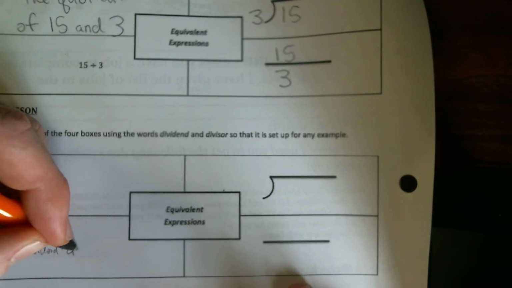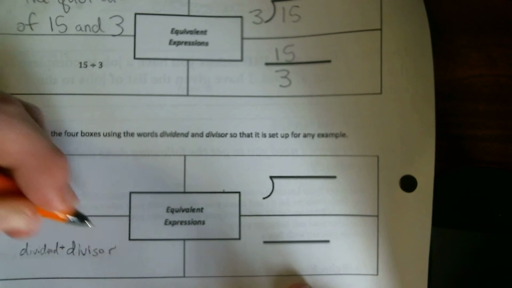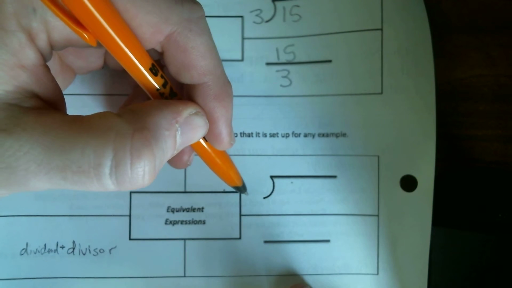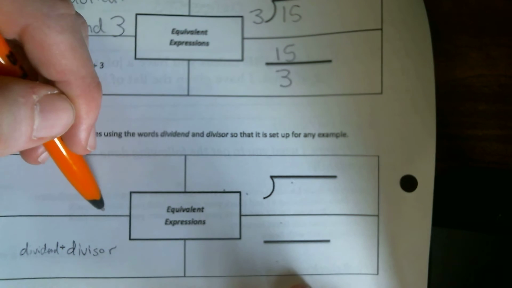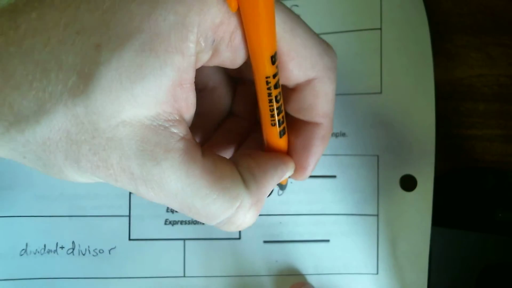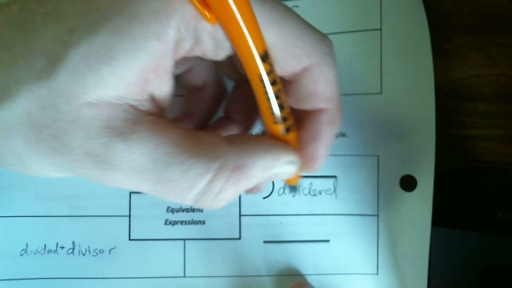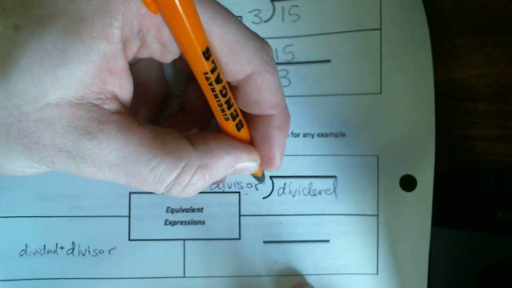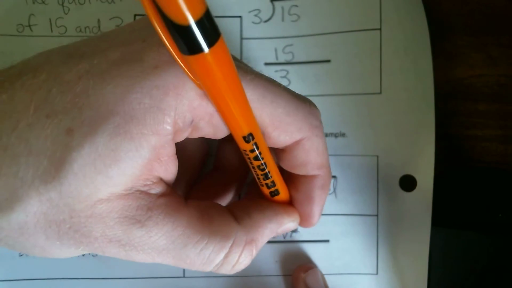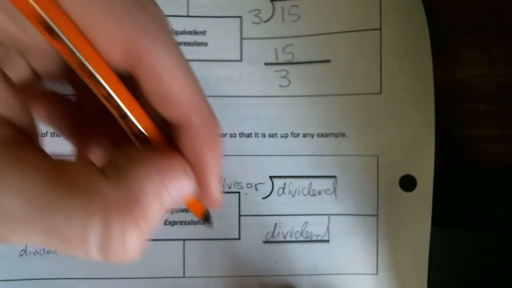So let's say I did this. We know that it's always the dividend divided by the divisor. Pause the video. Think about where dividend and divisor would go. Think about how we would write this. Okay, so hopefully you're back from pausing it. Remember, the dividend always goes on the inside, dividend and divisor. Or here, it goes on top, dividend divided by divisor.